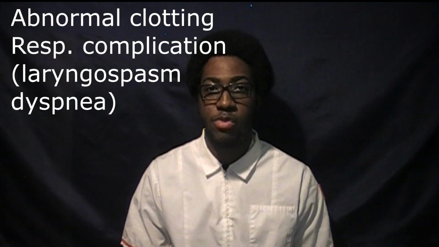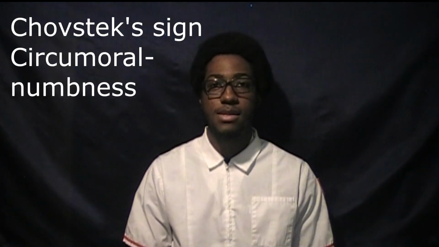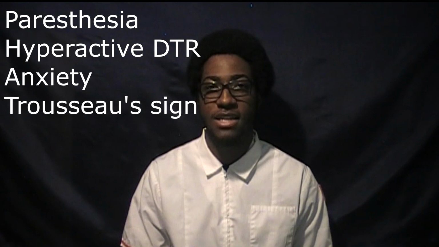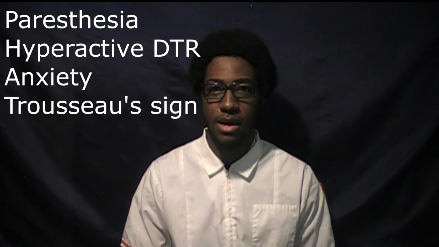So you may have seizure, tetany, abnormal clotting, and respiratory complication. This includes laryngospasm and dyspnea. CC is your positive Chvostek and your circumoral numbness. Paresthesia, hyperactive deep tendon reflex, anxiety, and positive Trousseau sign. So some treatment: oral calcium, IV calcium. Keep in mind you have to administer IV calcium slowly because it can cause dysrhythmia. Vitamin D and phosphate binders.